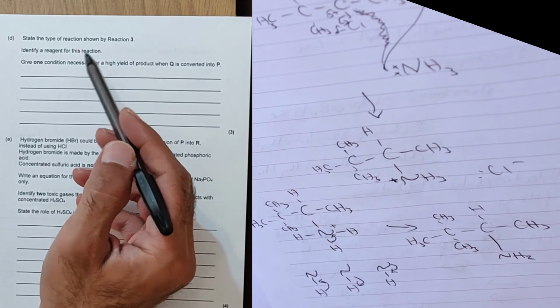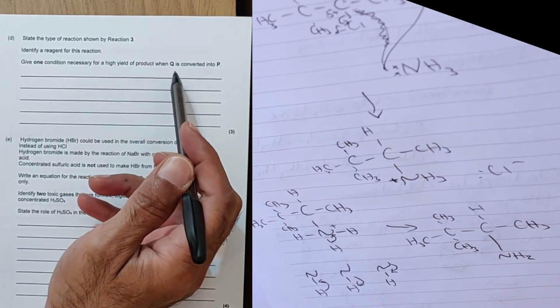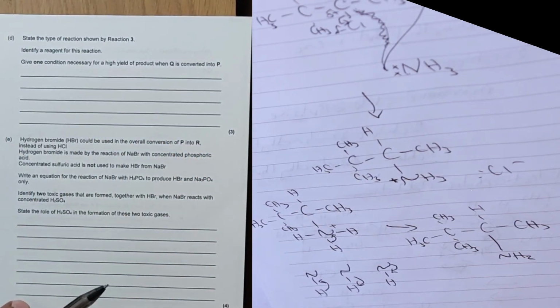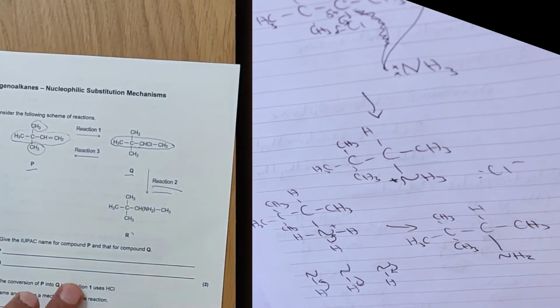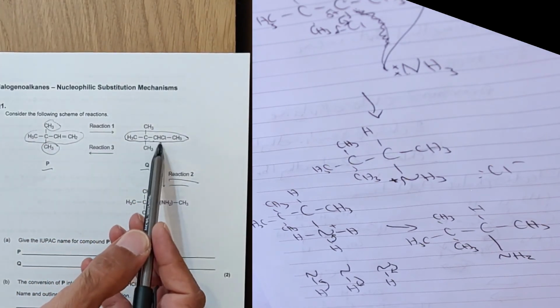The next question. State the type of reaction shown by reaction 3. Identify a reagent for this reaction. Give one condition necessary for high yield. Again, so many questions within one question. They deliberately try and trip you up. Never mind, we'll get through it. Identify a reagent for this reaction and give one condition necessary for high yield of product when Q is converted into P. So reaction 3 is obviously going from there to there.